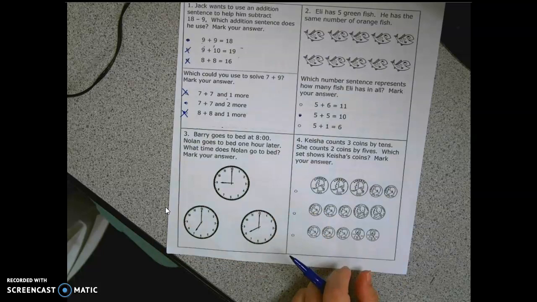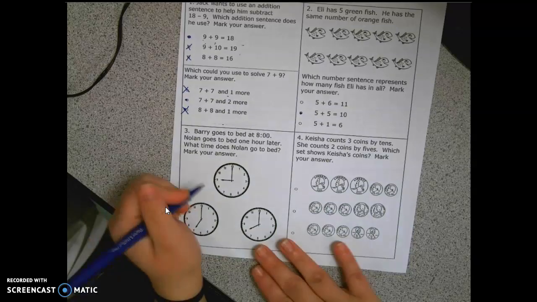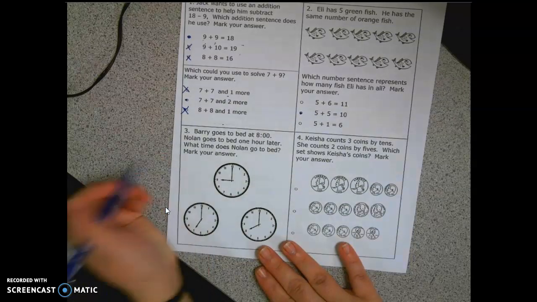Barry goes to bed at 8 o'clock. Nolan goes to bed 1 hour later. What time does Nolan go to bed? Mark your answer. Well, I know Barry's going to go to bed at 8, and I know Nolan is going to go an hour later. So that means his is going to be going up 1 hour. So 8 plus 1 is 9. So I know that Nolan must go to bed at 9 o'clock.